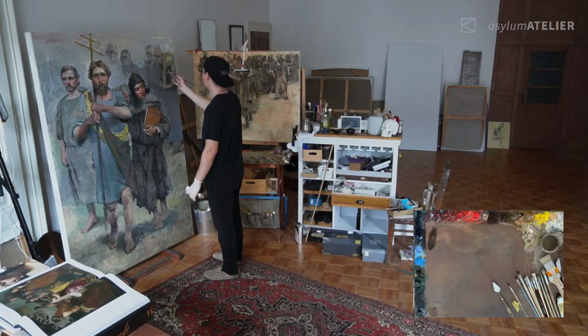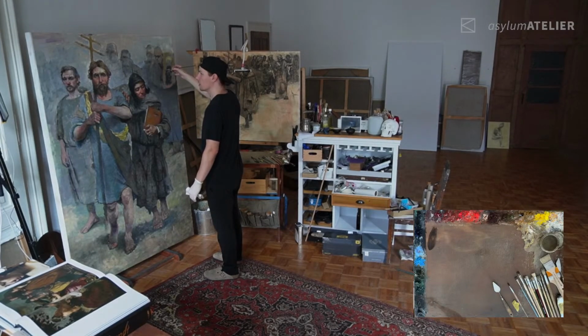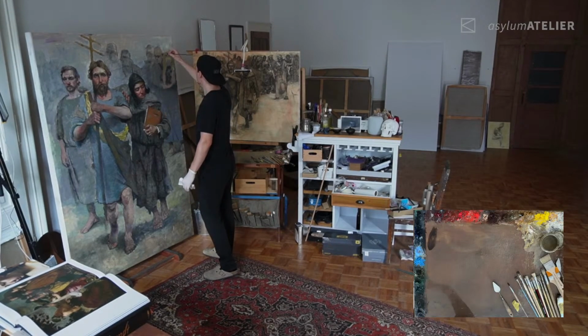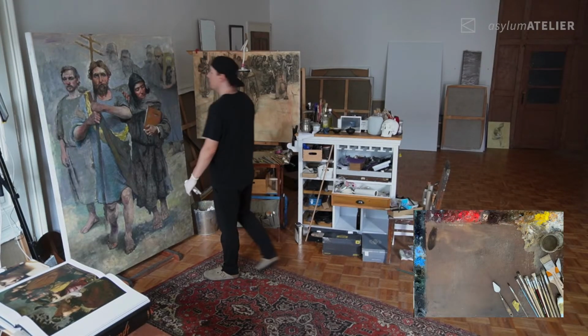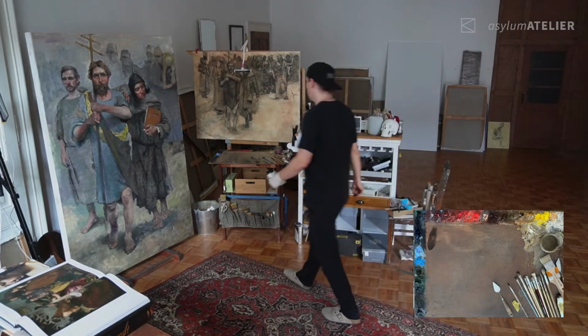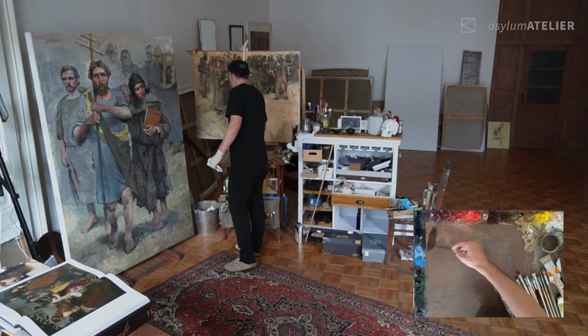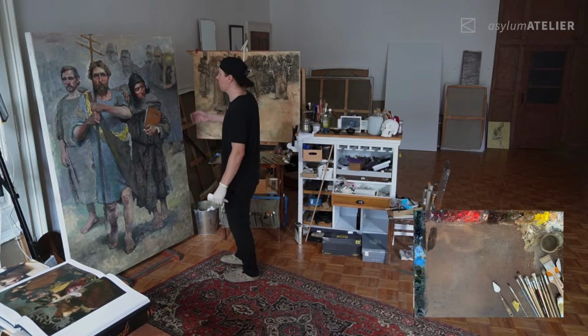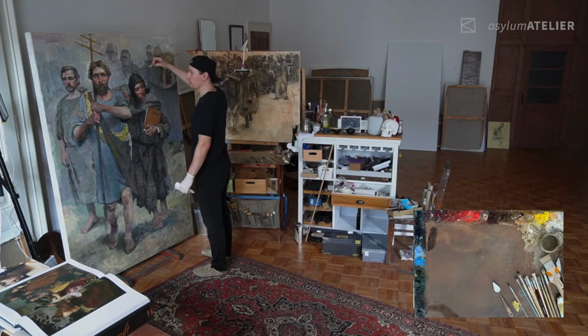Maybe I could adjust it this way. And that's something, when I talked to you previously about pigments, I was mentioning that I don't care about brands, I care about the properties of that paint.